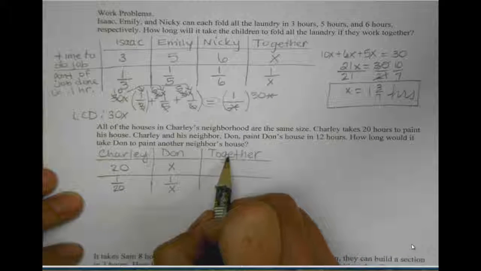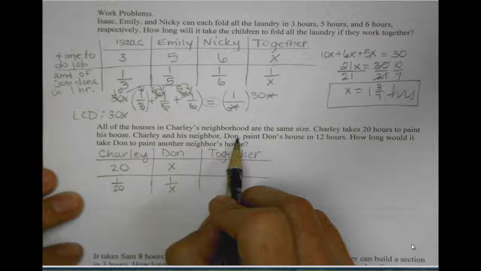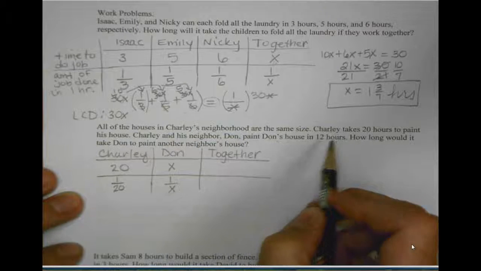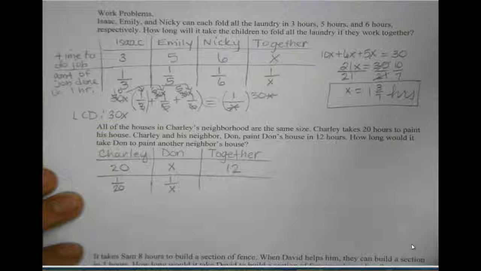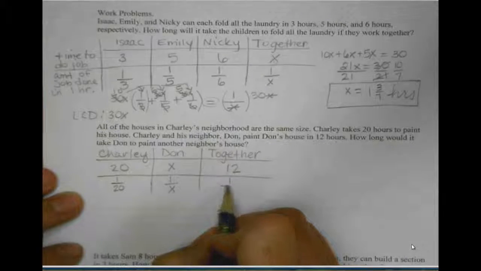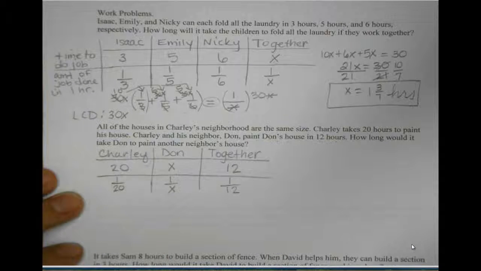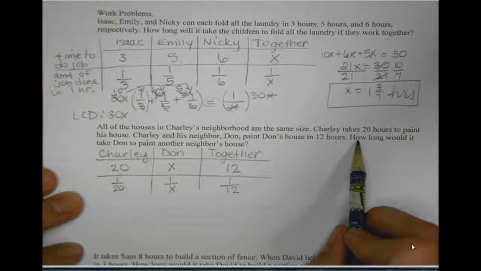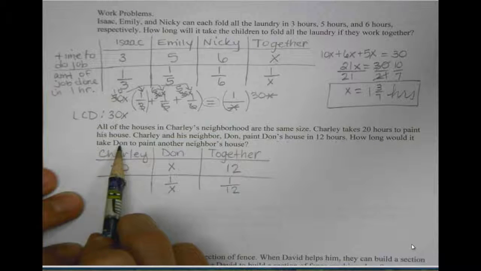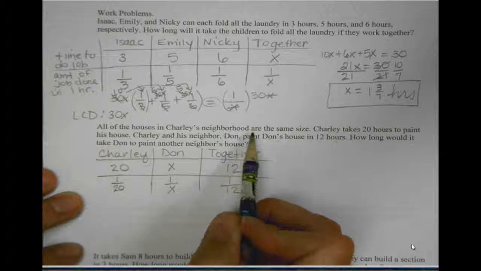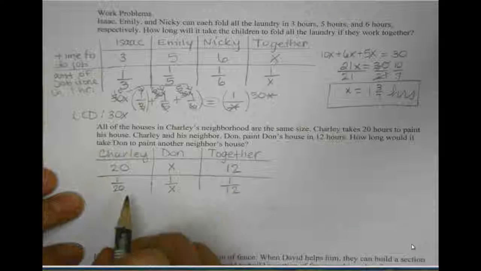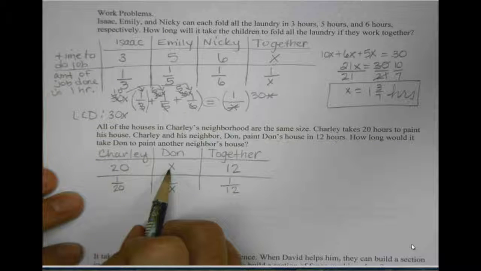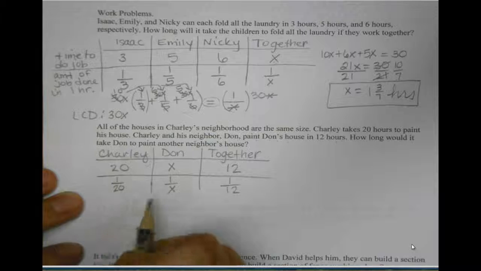And then together, Charlie and his neighbor Don paint Don's house in 12 hours. So together it takes them 12 hours, and that means in 1 hour they have 1/12 of the job completed. Then the question is, how long would it take Don to paint another neighbor's house, which would be the same size job? And so we really want to know, how long does it take Don all by himself?